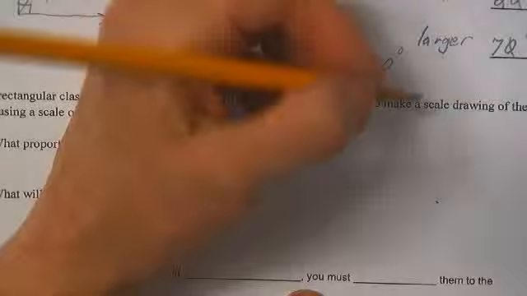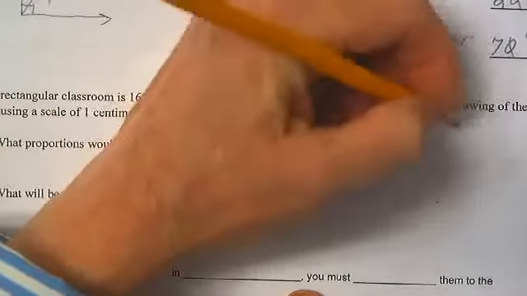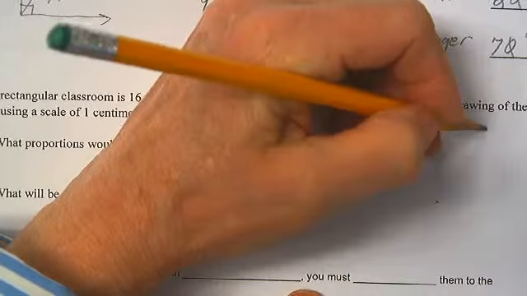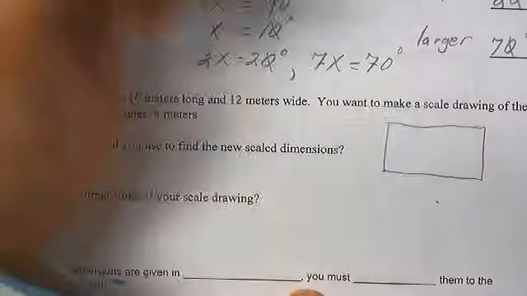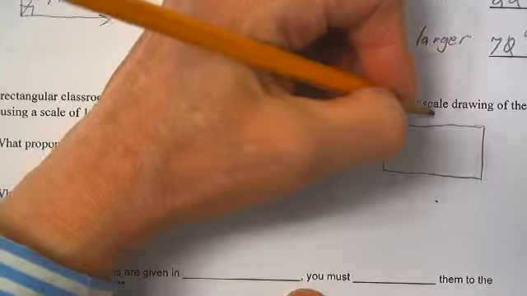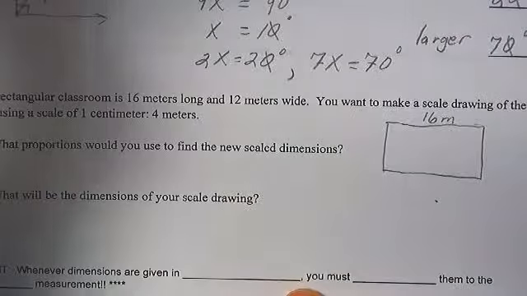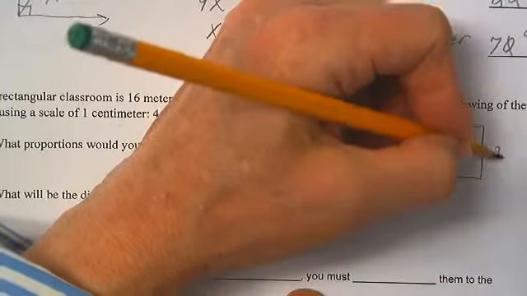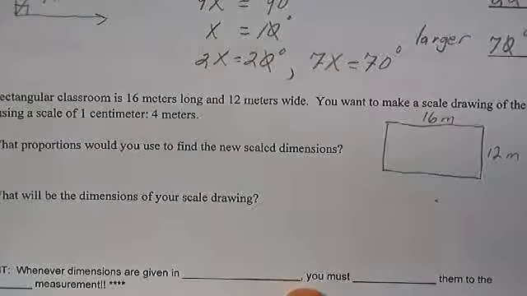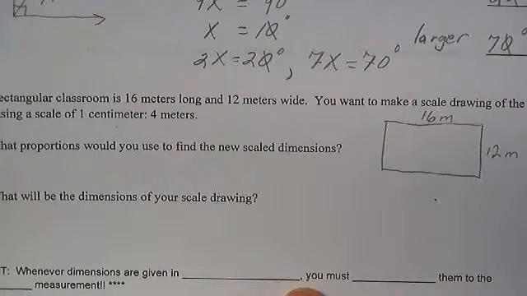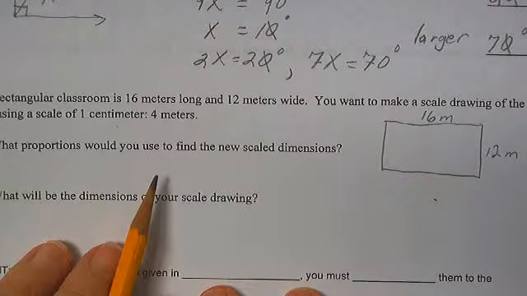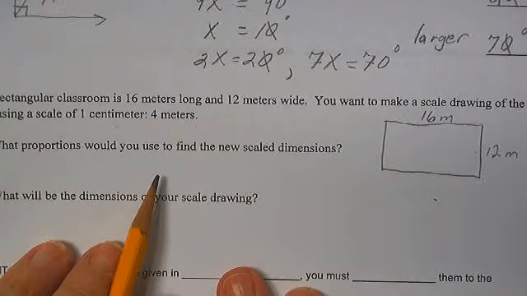The original is 16 meters long and 12 meters wide. What proportions would we use to find the new scale dimensions?